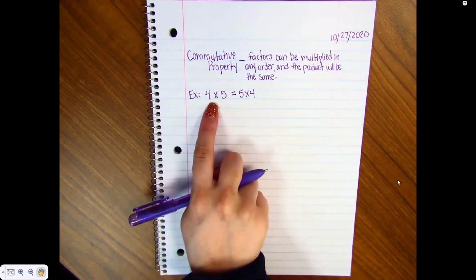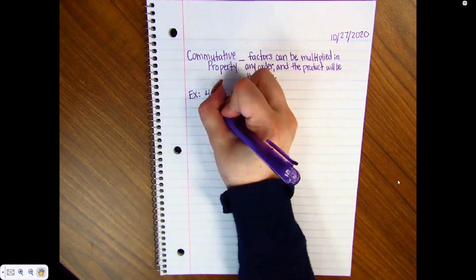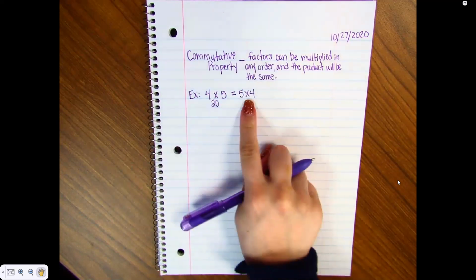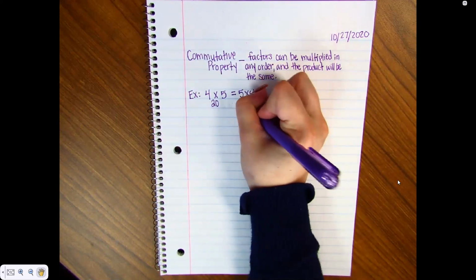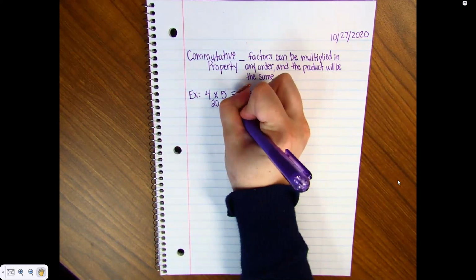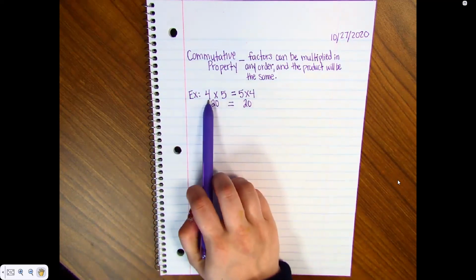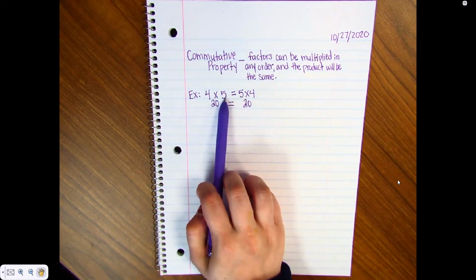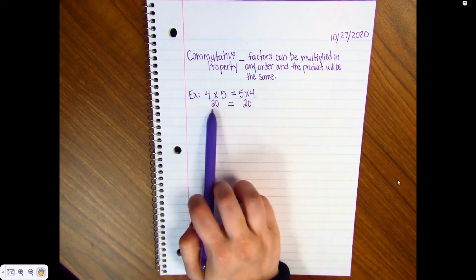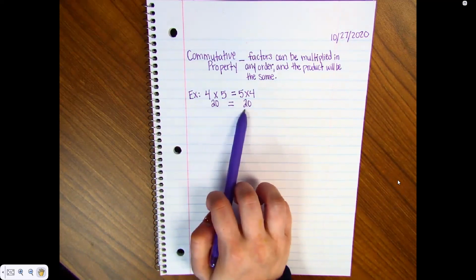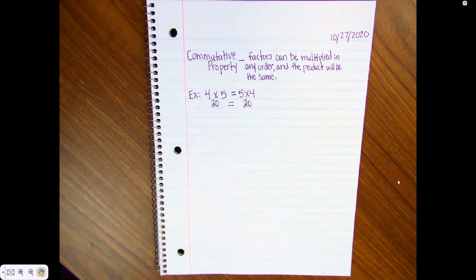Because 4 times 5 is 20. 5 times 4 is 20. So they equal, they're the same. So it doesn't matter that the 5 is first here and it's second here. They both still equal 20. When I multiply them, they're going to come out to be the same number.